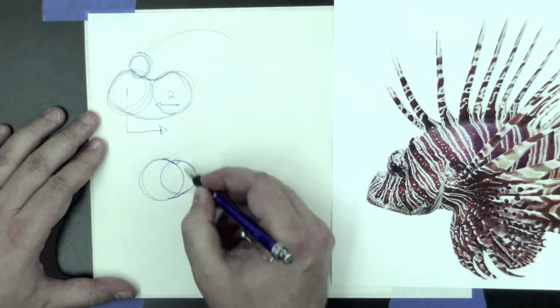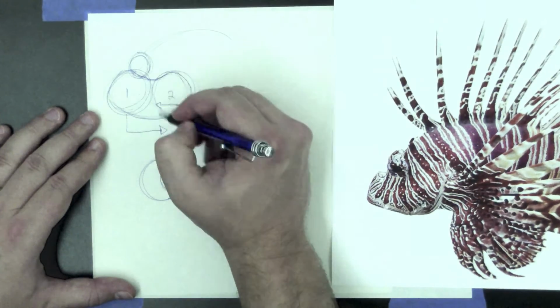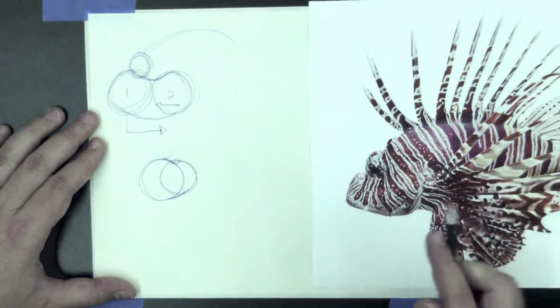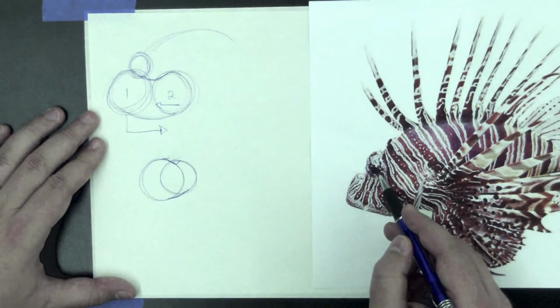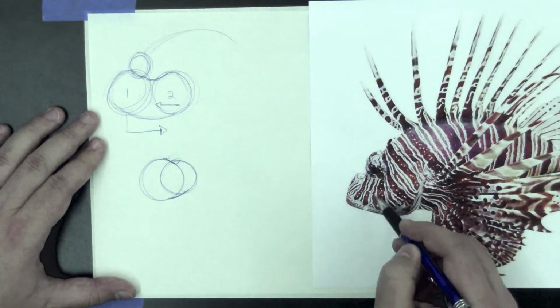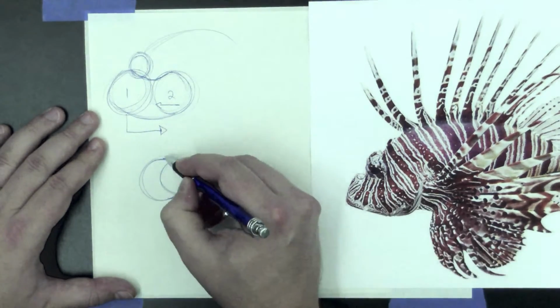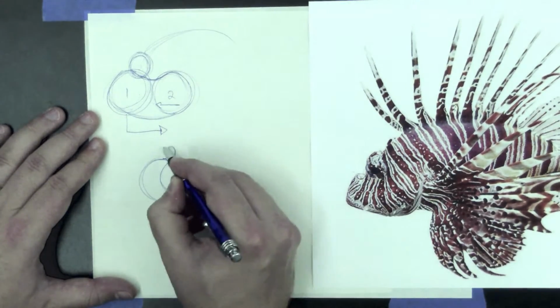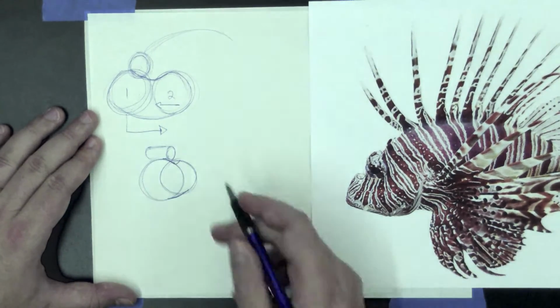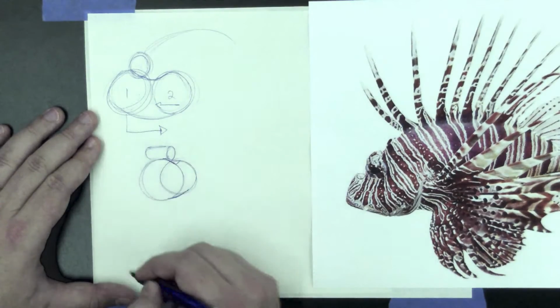Here's where our curve is, and right at the very top of that oval, right here, is where our cylinder is going to be. And looking at our photo ref, I can tell that his eyes are a little further inward than his cheeks. His cheeks kind of come out and then down. So I'm going to stick a cylinder right about there. And I think that's a pretty decent build for this fish.